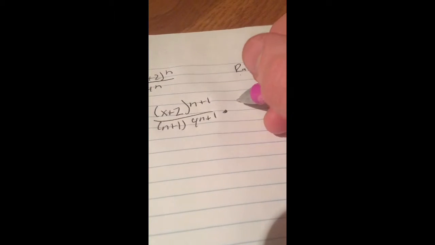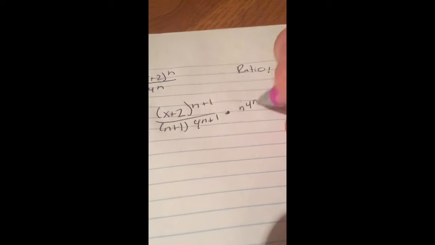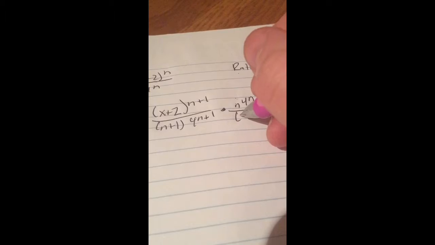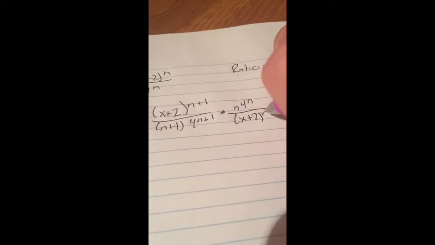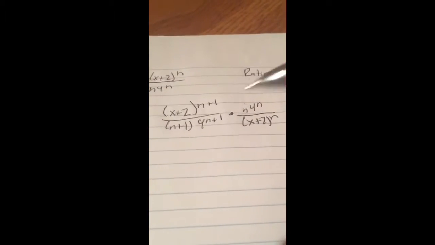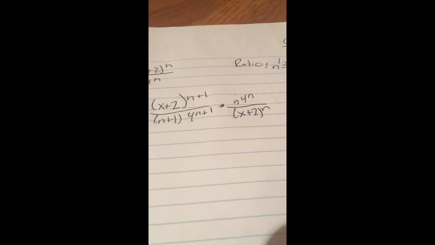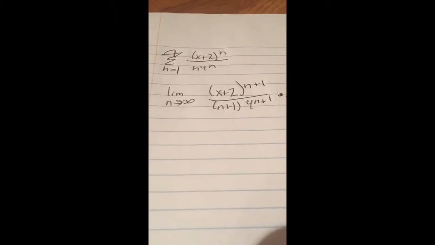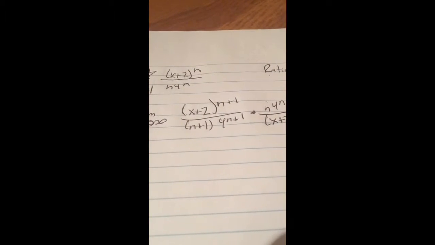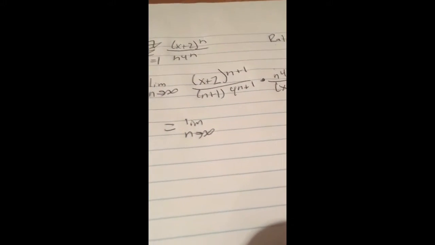It will be n times 4^n over (x+2)^n. And the only way we can move on to the next step is we've got to cancel out all the nth powers, because you cannot put anything to the power of infinity. So if we take one more step, we'll notice that it is very possible we can cancel these out.